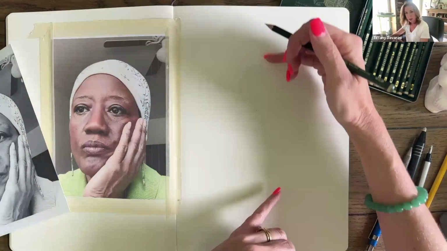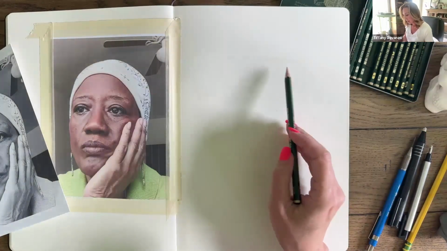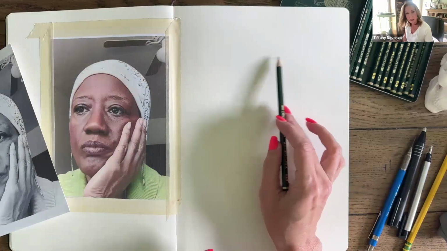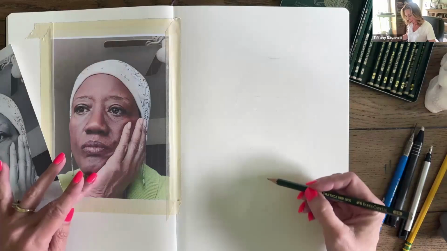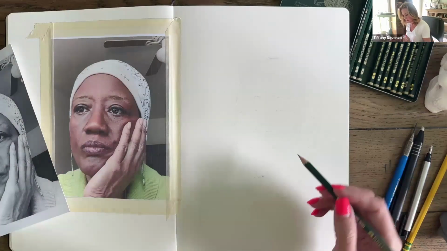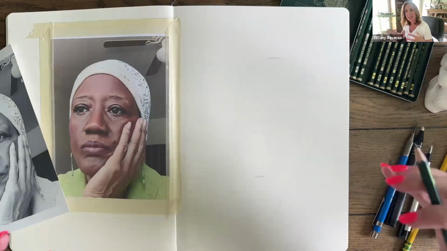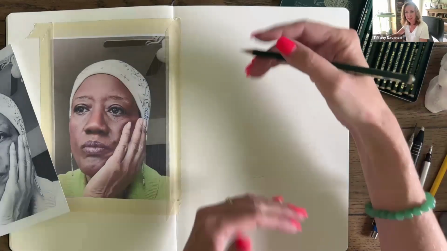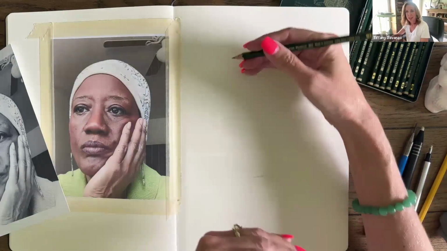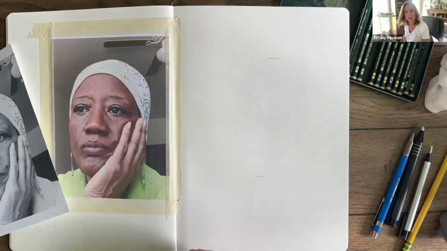So I'm going to try to draw almost exactly the same size as my reference photo here. I'm just going to make a little line at the top and then come down and mark a little line where I want her chin to be. The reason I do that is it contains me. So when I get excited, when I get exuberant and I want to draw really big, I've said, this is how big I'm going to draw it. This is my top of the head, and this is the bottom.